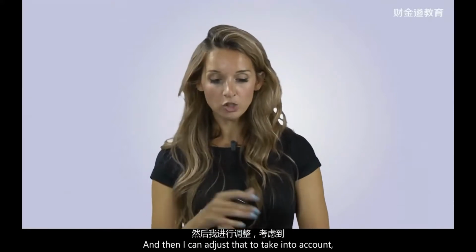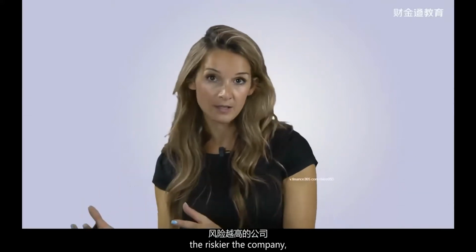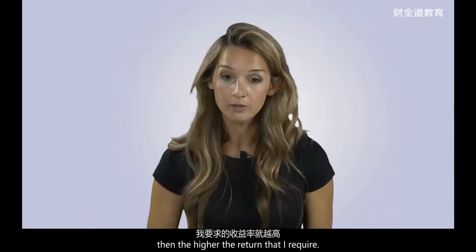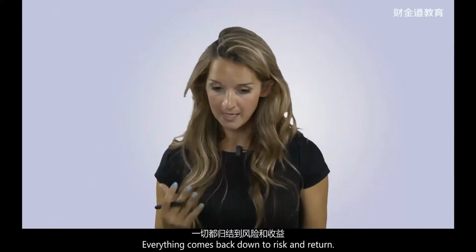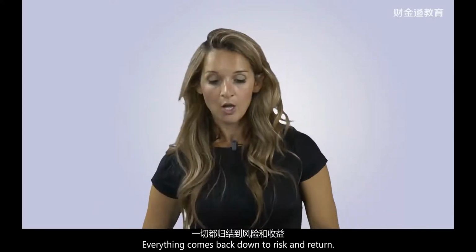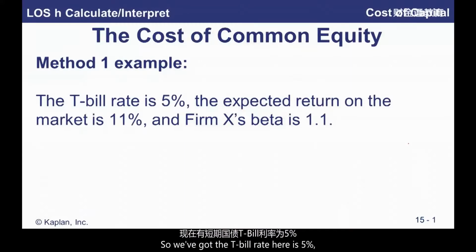I can then adjust for this: the riskier the company, the higher the return that I require. Everything comes back down to risk and return. So let's have a look at an example. The T-bill rate is 5%, so we'll use that as our proxy for the risk-free rate. The expected return on the market is 11%, and Firm X's beta is 1.1.